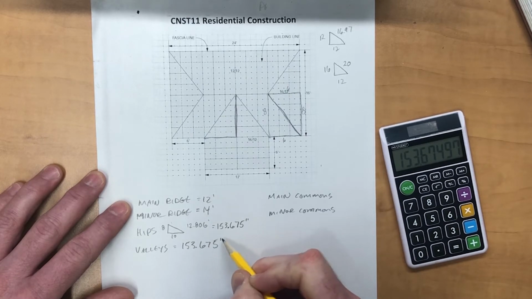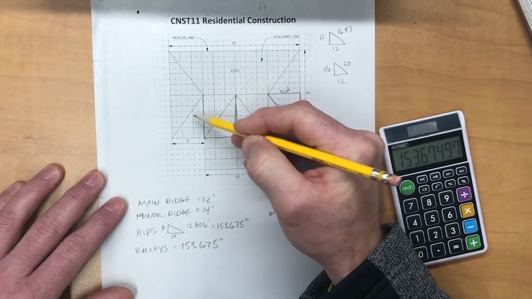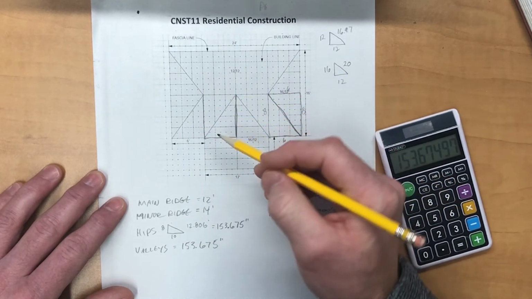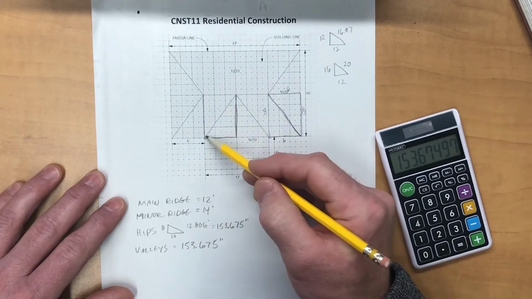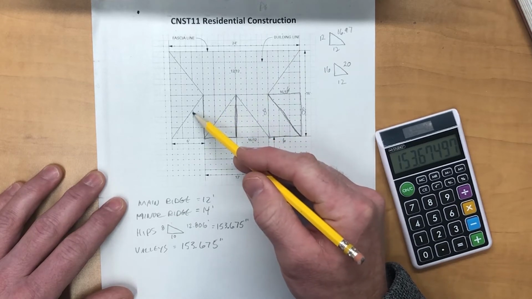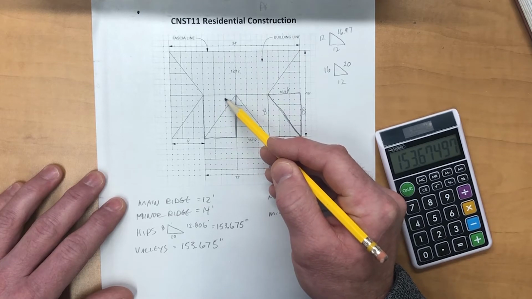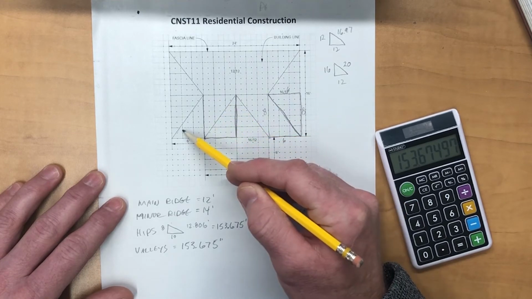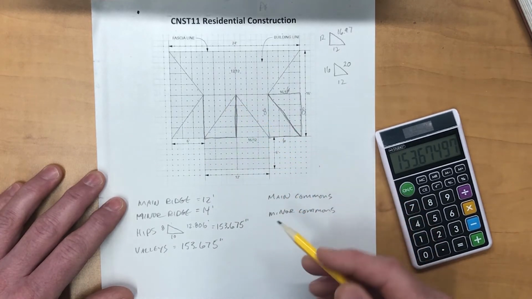153.675 inches long. All right, so we know how long this is. Let's figure out how long each of these jacks are. Coincidentally, because this is 2 feet over, that's going on the same angle as this. It's a parallelogram. Whatever the length of this one is, the same length is that one. 2 feet more over, the same length of that one is the same as this little jack here. So this hip jack is equal in length to that valley jack, in other words.